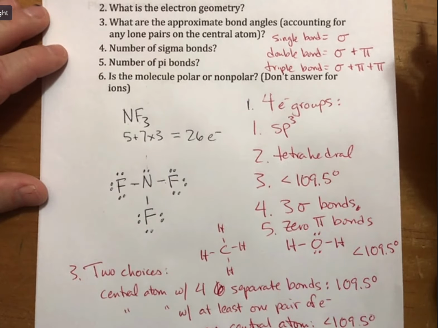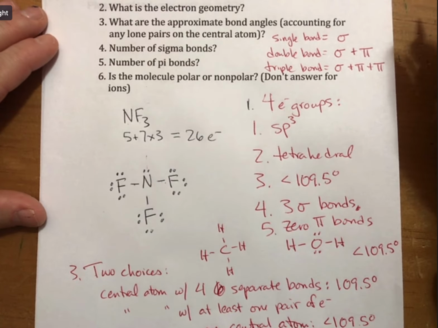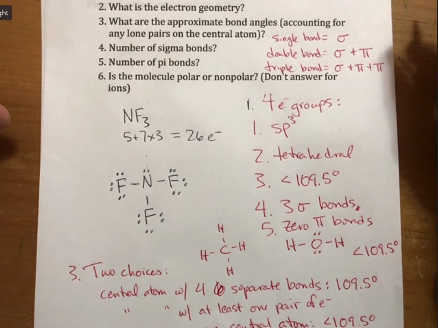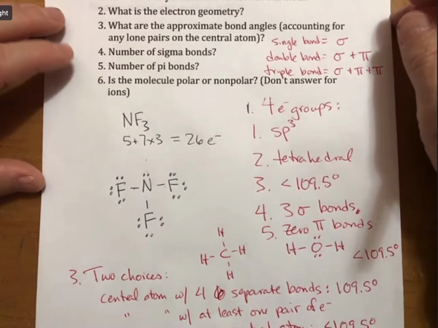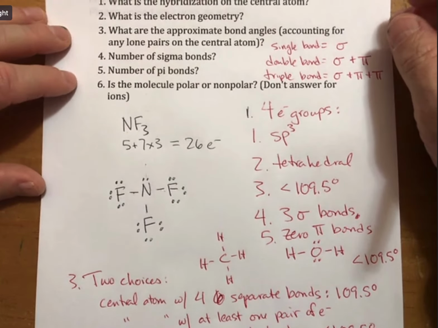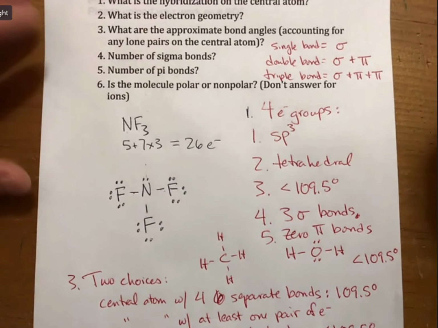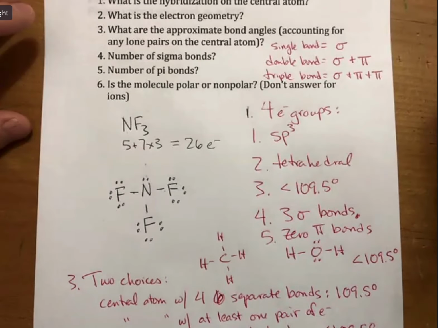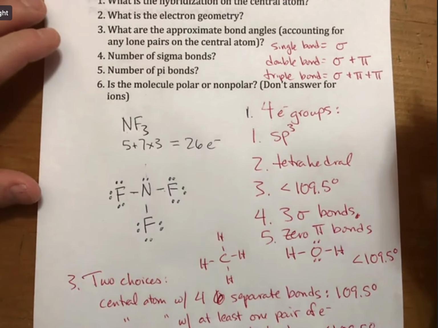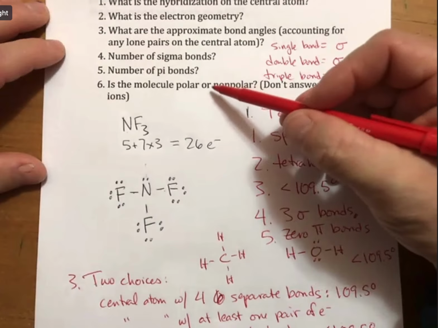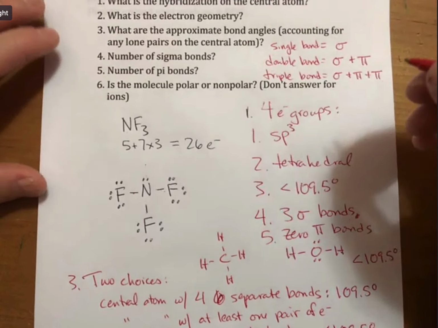Now question 6 says, is the molecule polar or nonpolar? And for this, I like to draw, so first off, it's polar, but I'm going to draw the shape of this and then discuss why it's polar, because another question you will likely be asked on your third exam, definitely the third exam, is going to be to draw dipoles. I didn't specifically ask this here, but I'm going to do it anyway.